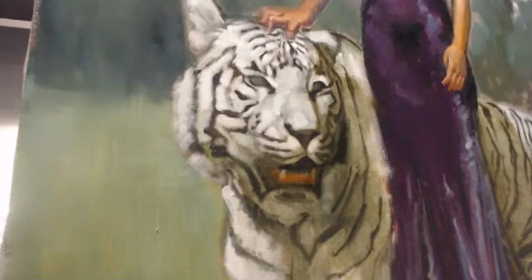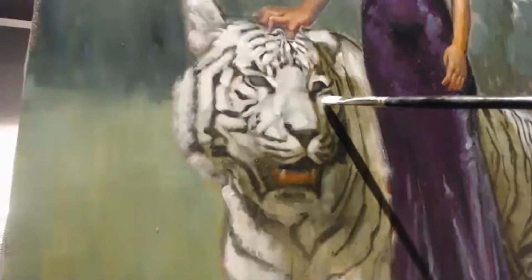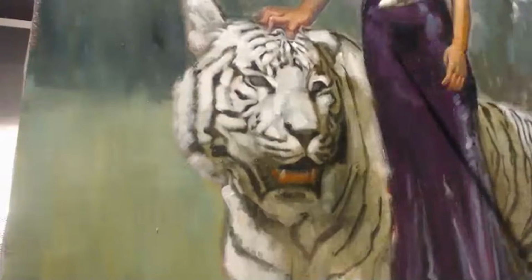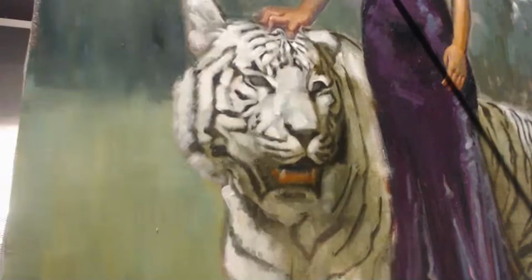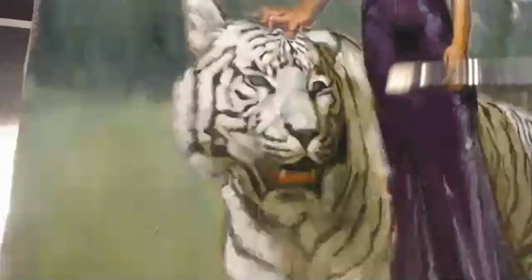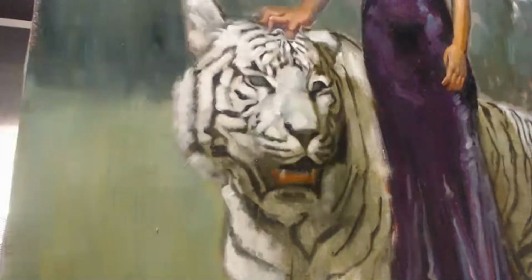The other thing I'm going to do while I'm developing this is I'm going to take small breaks from the tiger itself and put a little bit of light, this white gray light into her hip and into her abdomen and arm. I'm going to work on the rocks in the foreground.